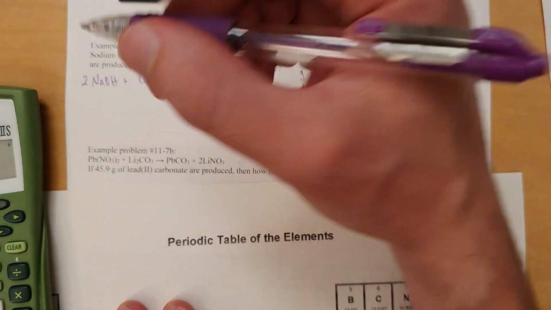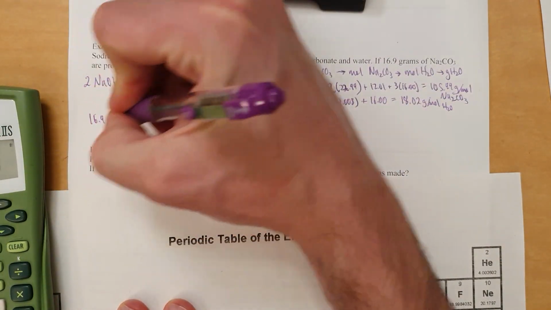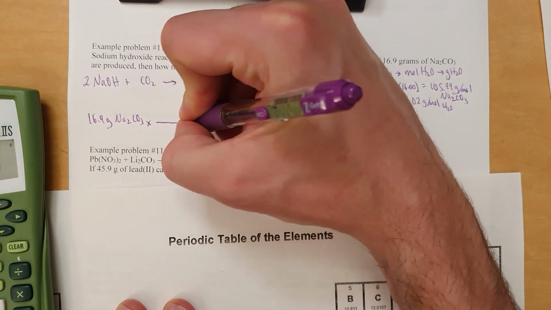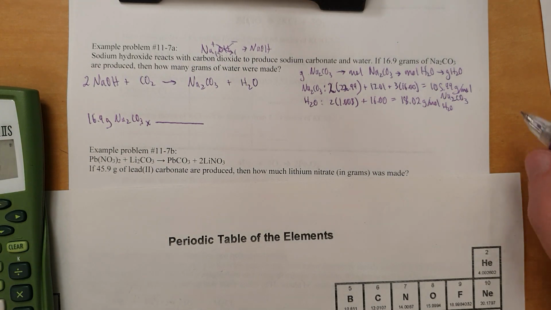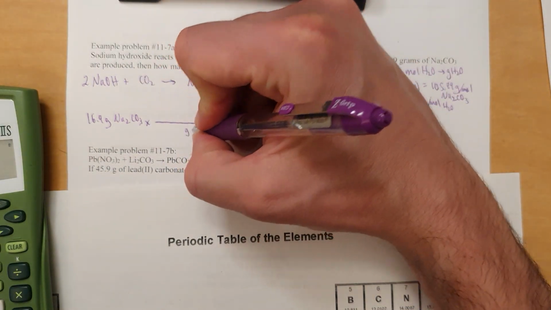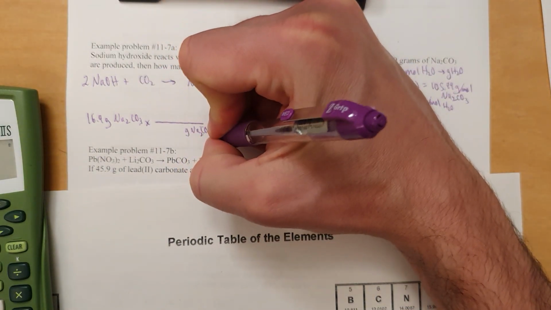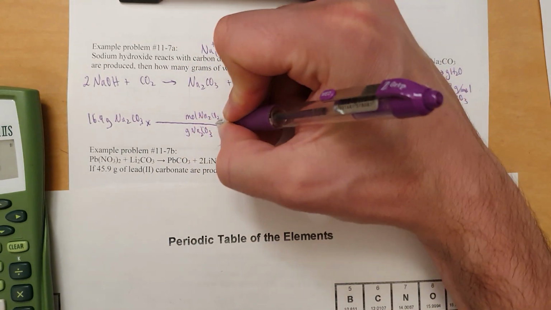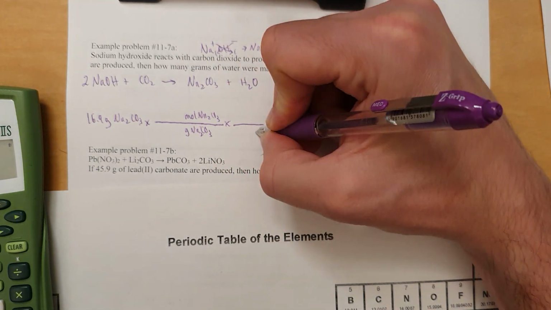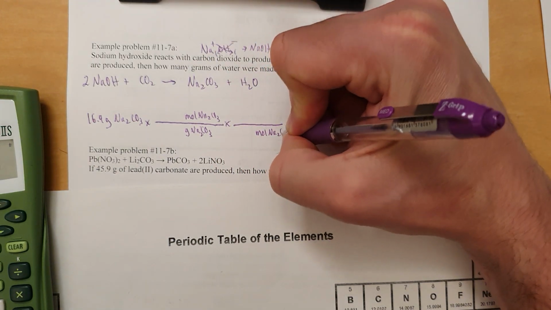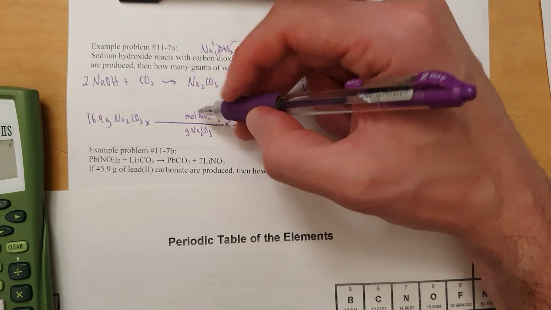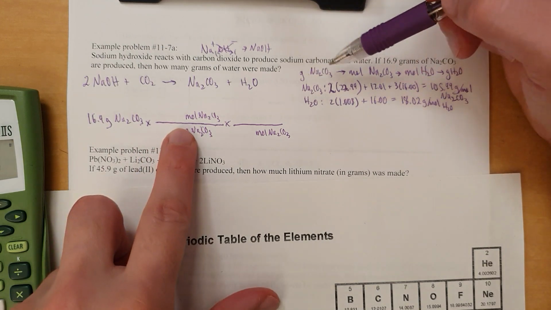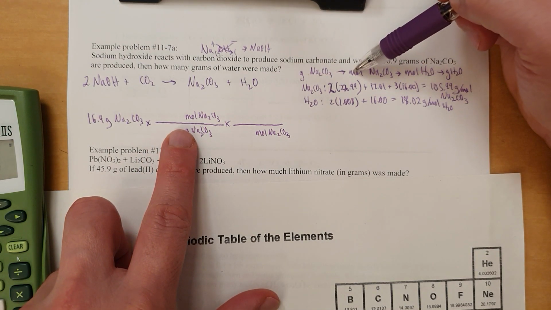I'm going to write my given, 16.9 grams of Na2CO3, and I'm going to set up my multiple conversion factors. So I'm going to put grams of Na2CO3 here, convert that to moles of Na2CO3, and then I'm going to put moles of Na2CO3 here so that I can cancel this up here. This right here is me going from grams to moles of Na2CO3.